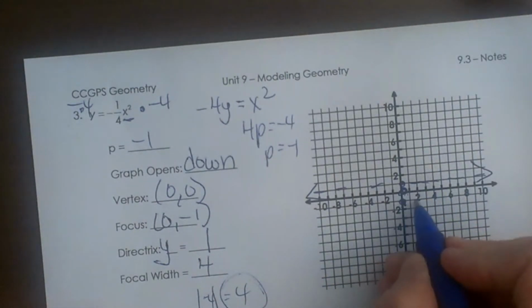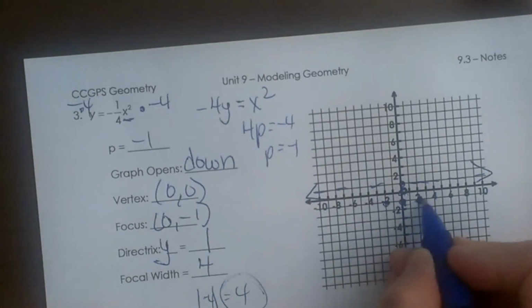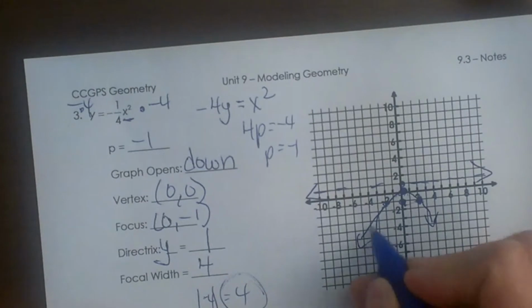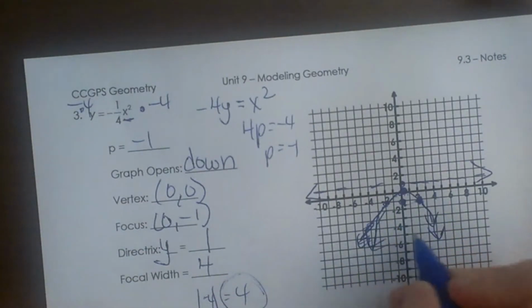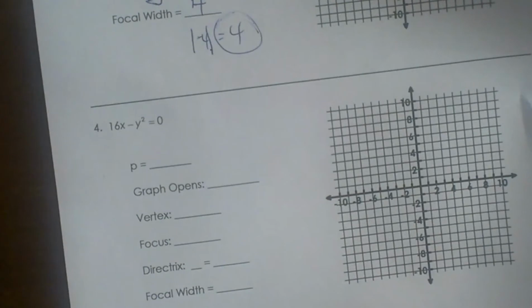So from the focus, I go over 2 to make this width 4, right? This width is 4. And then plot my parabola. Ooh, I should curve it a little bit more. There we go. So ignore this. That wasn't very good. A little bit tighter there. And there's our parabola. Okay, last one. Let's get this one, or last one of these. Yeah, this is the last one.